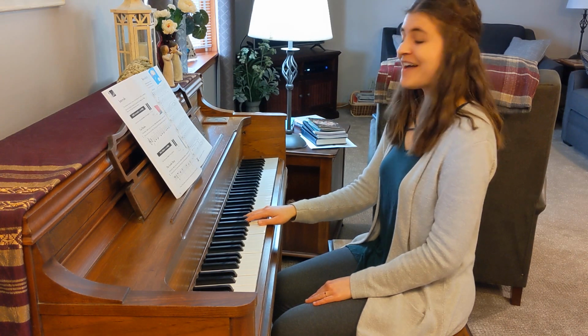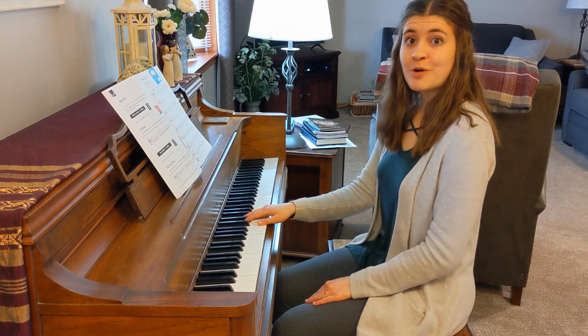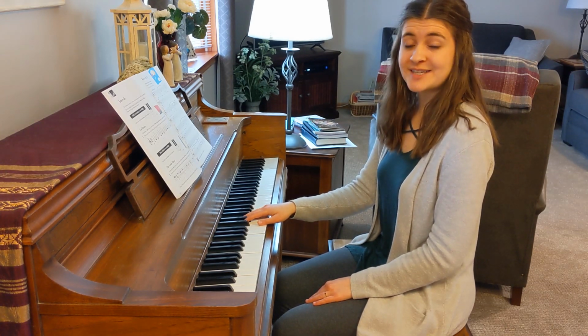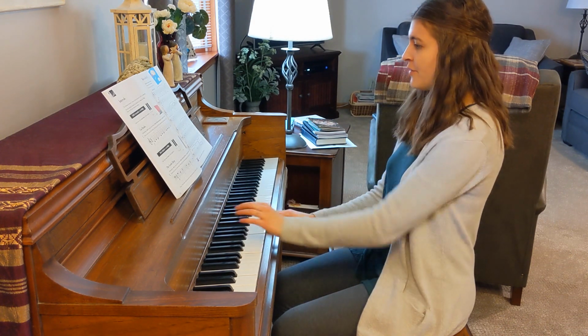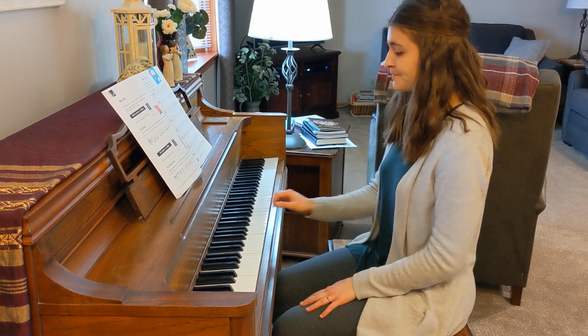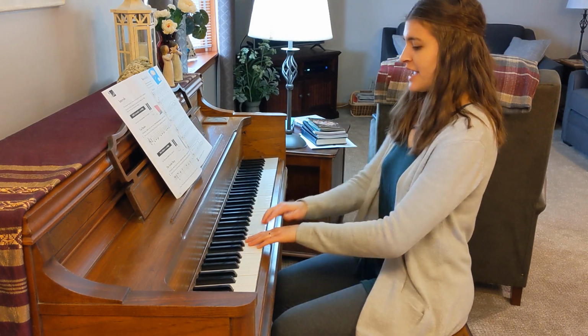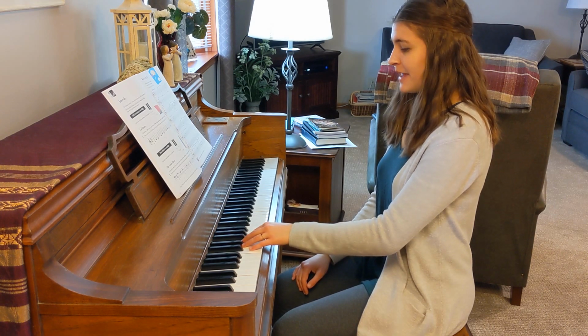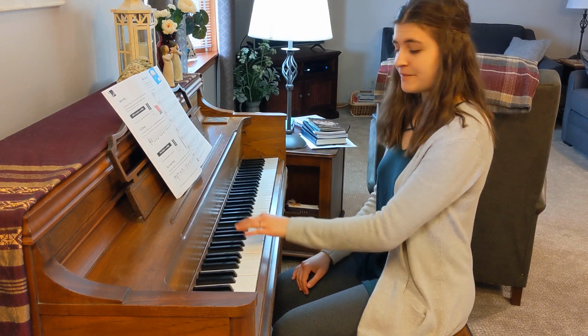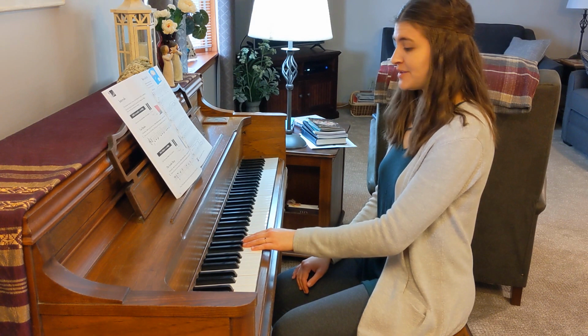Beautiful. Okay, and the left hand is going to use both intervals we just learned about. It's going to be a second first, and then we end with a third. So they're both dotted half notes, and let's find our hand position again. Pinky on C, and the second we're going to play is G and F for a dotted half note. So it'll sound like this.